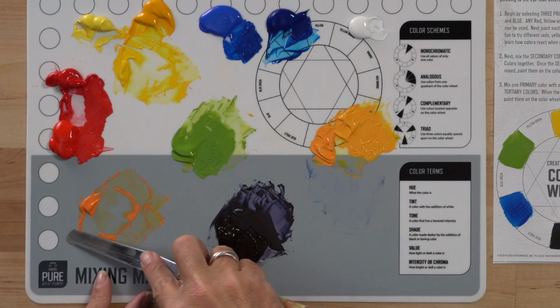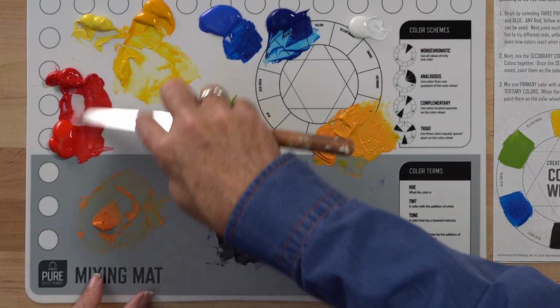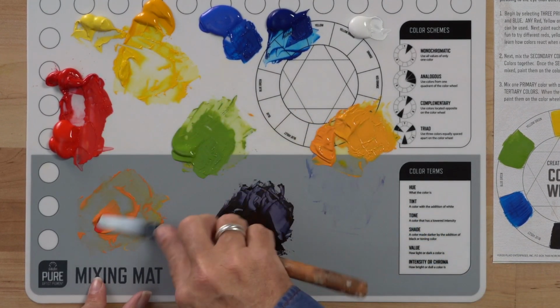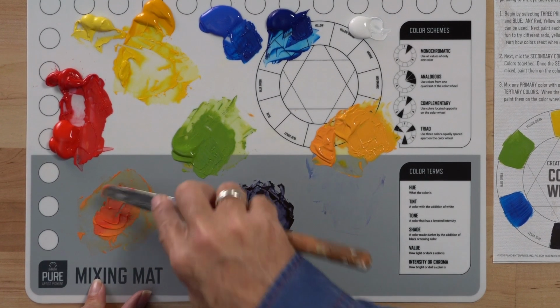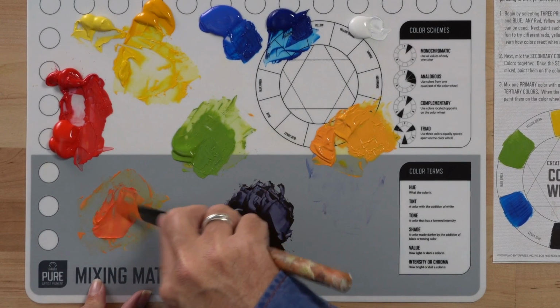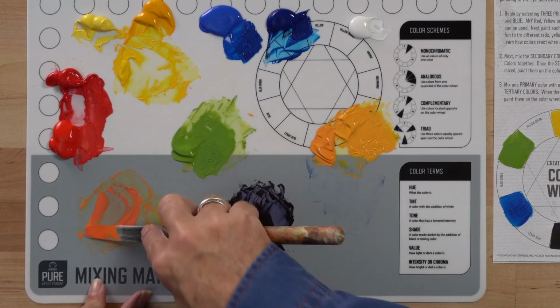So I'm going to take my orange and I'm going to add some red to it, because I need this to be darker than my original orange, but not quite red. So mix that together.